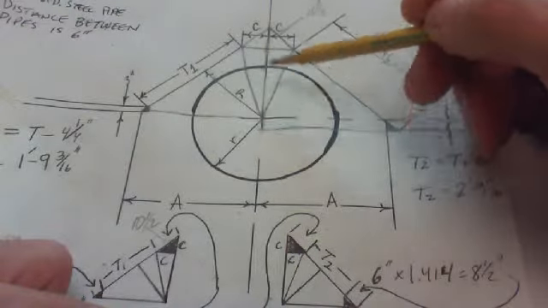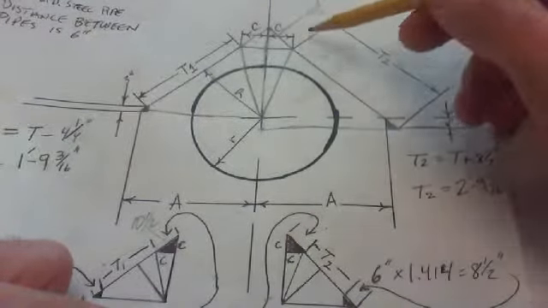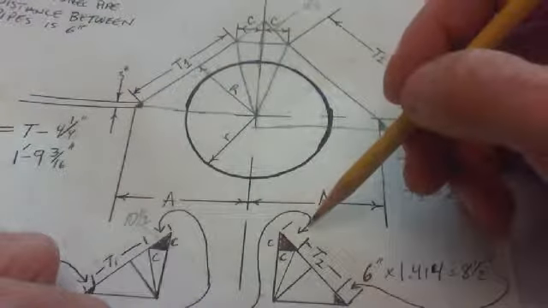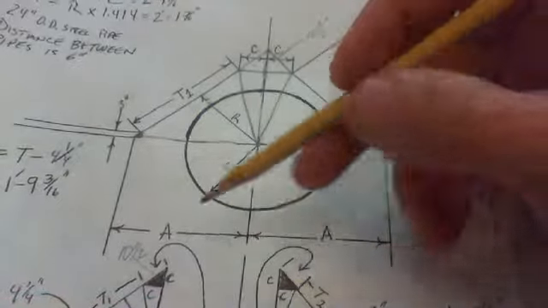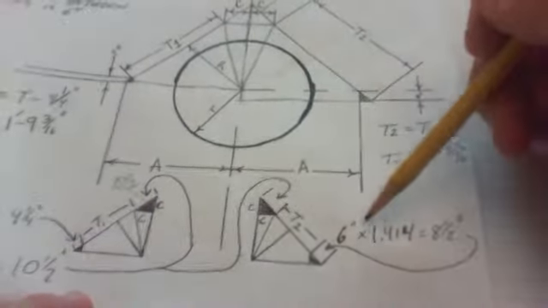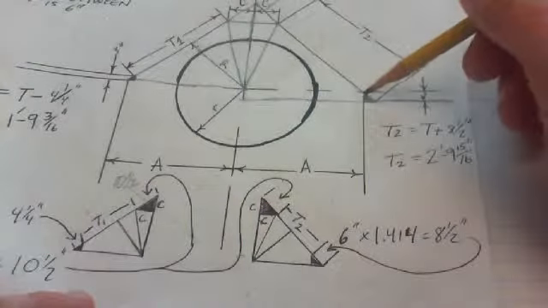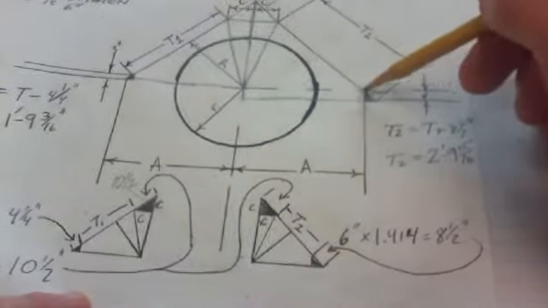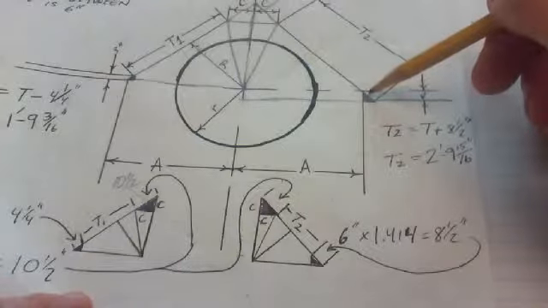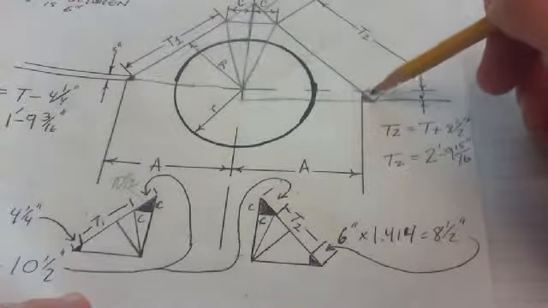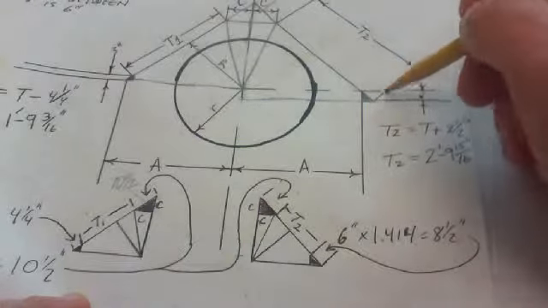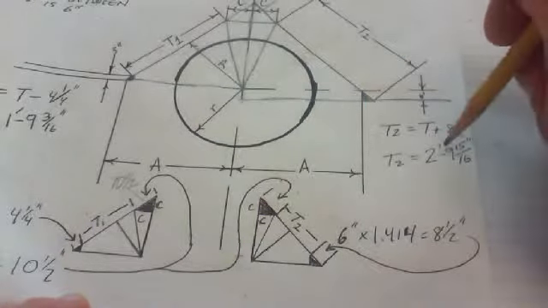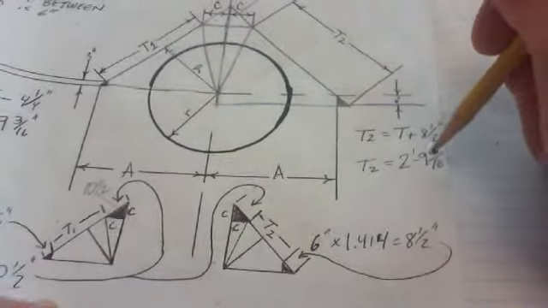And so multiply that by 1.414, take that number, subtract out your 10.5 for this guy right here. Oh, I already had it right in there. Anyhow, and then you've got your part that extends below your center line, so you've got to actually add that. And from there you'll get your T2 dimension.